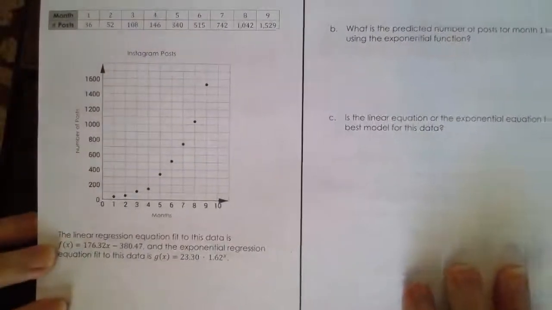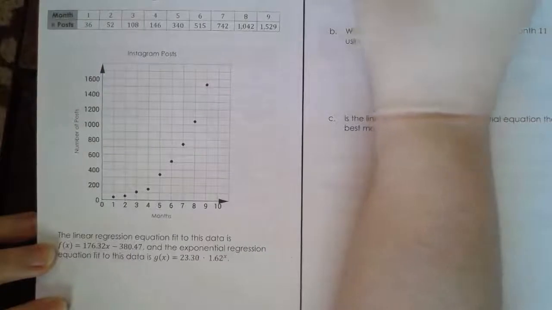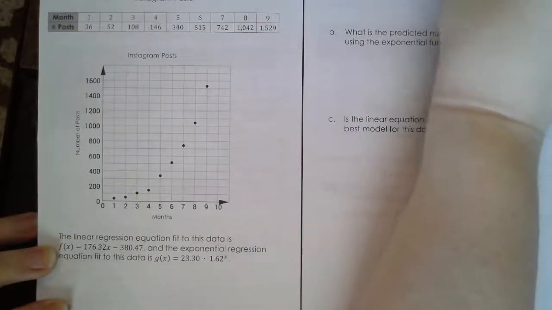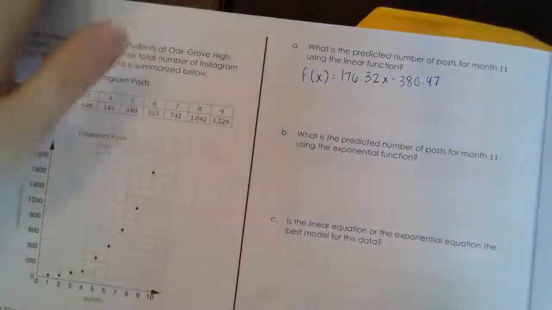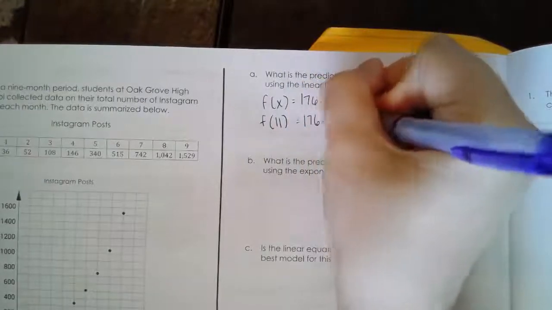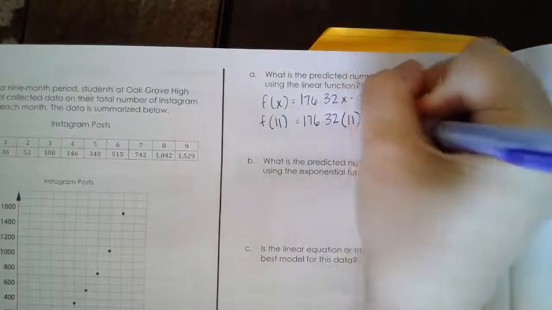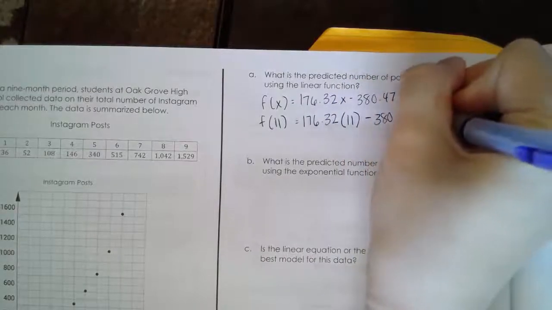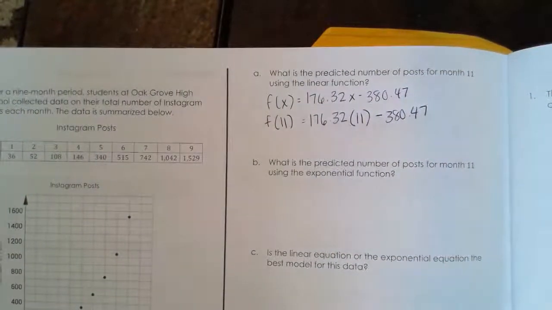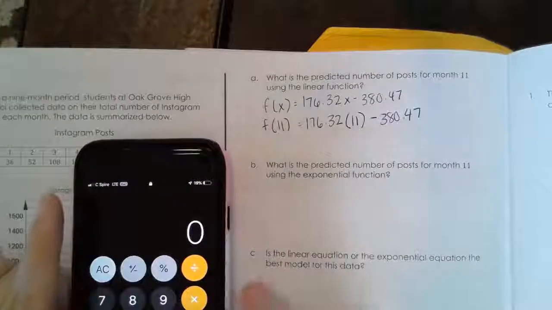So if I use this linear function down here, it said f of x, I'm going to write it up here so I can slide my book back up, is 176.32x minus 380.47. So for month 11, I would be putting in f of 11. So that's 176.32 times 11 minus 380.47. And all I have with me is my phone calculator, so it'll have to work.